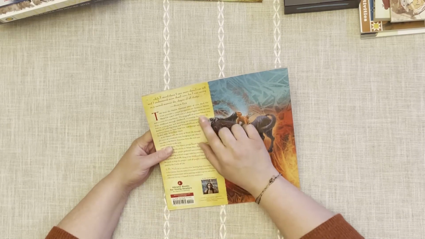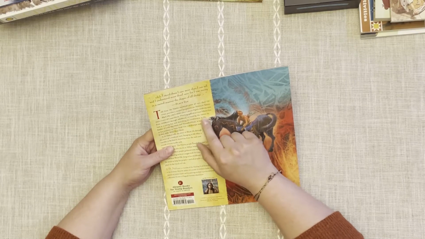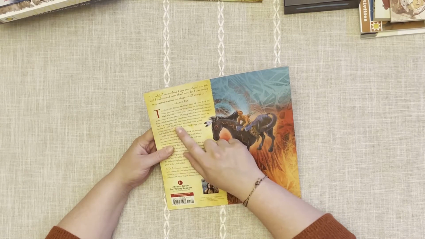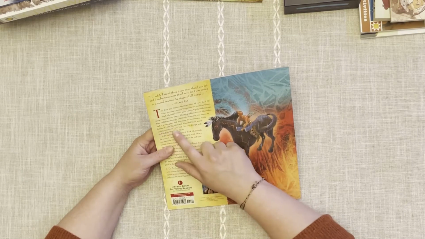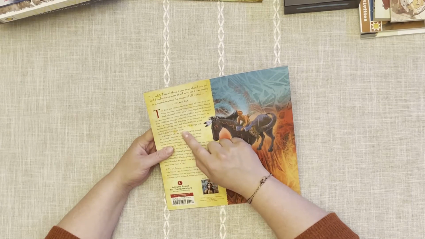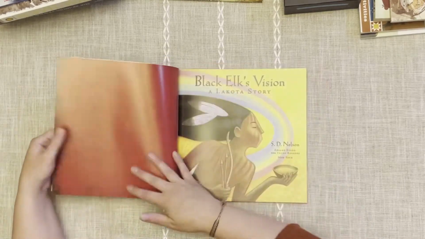This biographical account follows him from childhood through adulthood, recounting the visions he had as a young boy and describing his involvement in the battles of Little Bighorn and Wounded Knee, as well as his journeys to New York City and Europe with Buffalo Bill's Wild West show. So that is what this is.